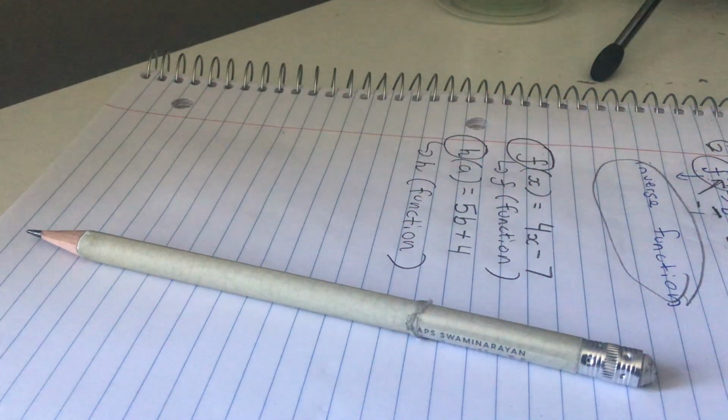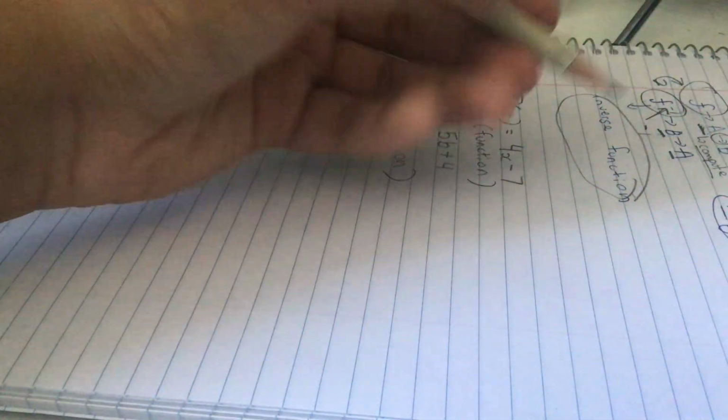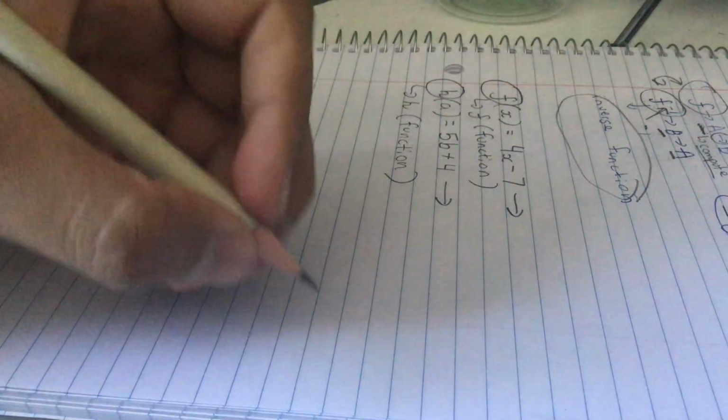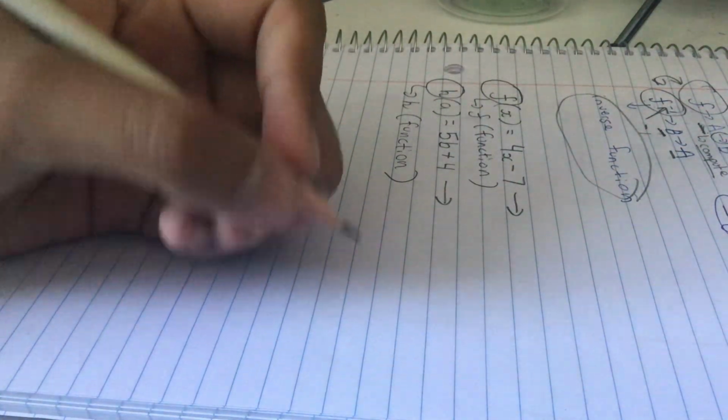Okay, so let's go ahead and figure out their inverses. I'll write them over here. I'll start off with the first one, and then I'll move on to the second one. We're probably going to need more paper, but that's fine.